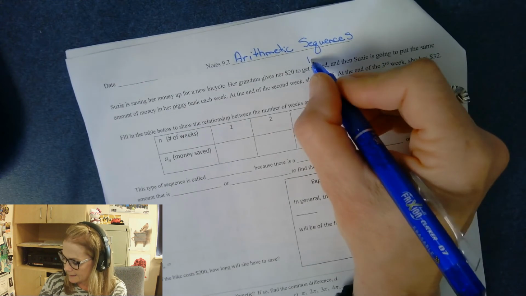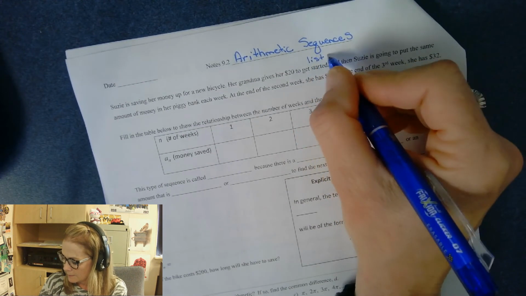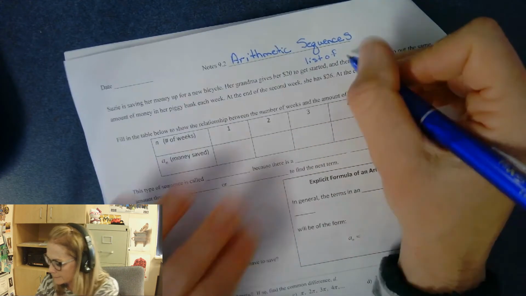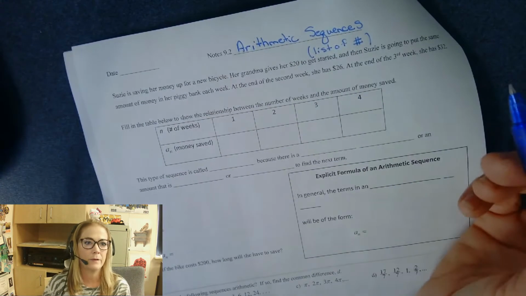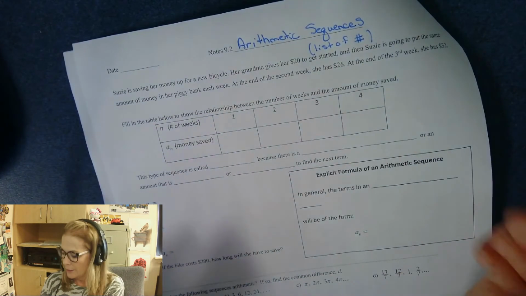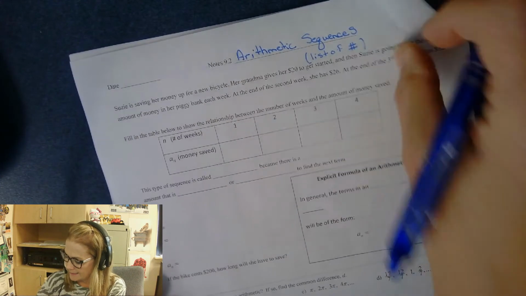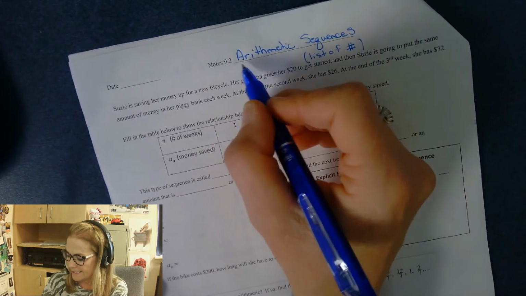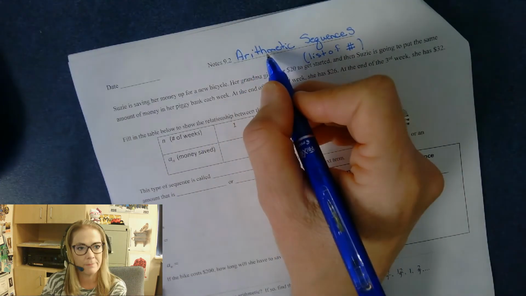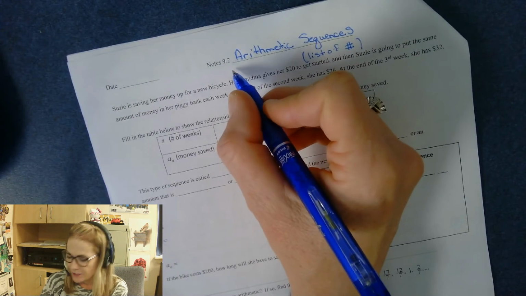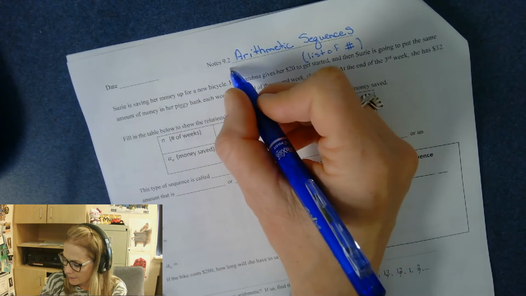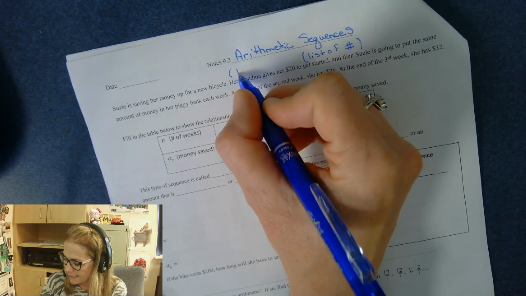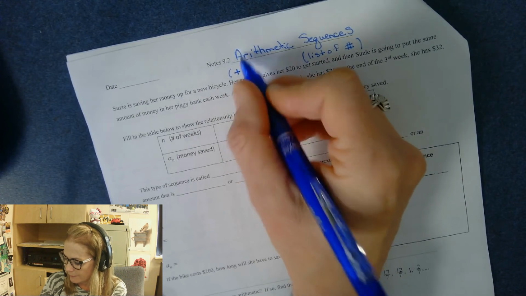We're going to call these arithmetic because in 9.3 we change the name to geometric. Arithmetic basically means that something is added. The geometric, something is multiplied. That's the big idea here. So just think addition when you have arithmetic. They both begin with A.